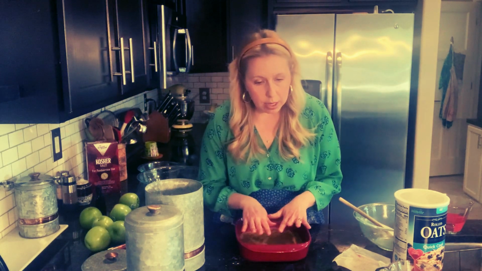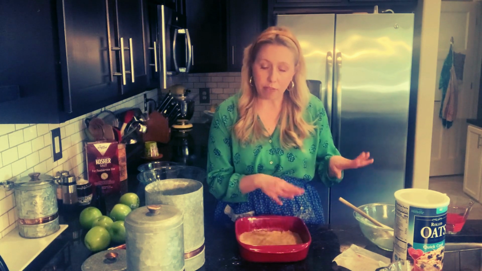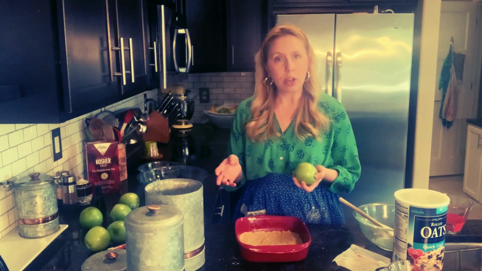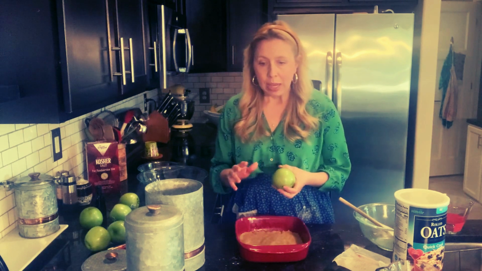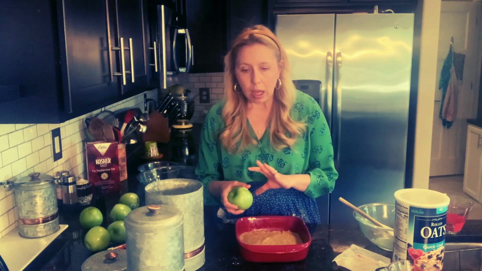Wonderful, so I've made the shortbread crust. Now I'm going to make the apple filling, and I love to use green apples. They have a nice tart flavor. Of course, you could use other types of apples, but this is the most successful.